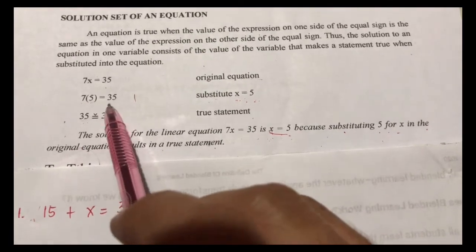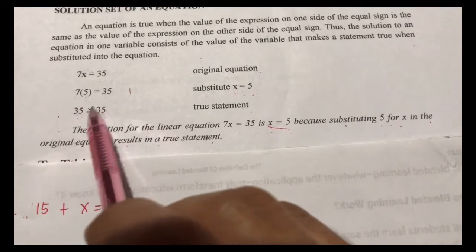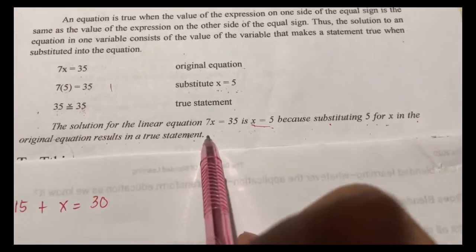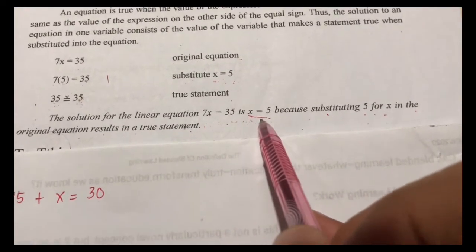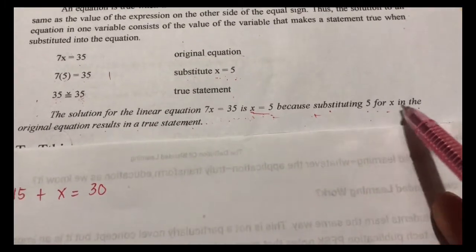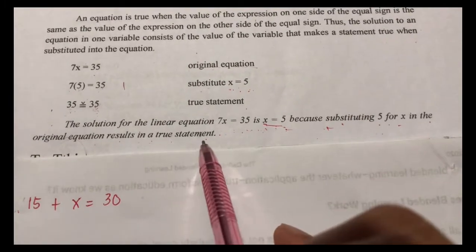And then just simply copy this. So compare the two now. Are they equal? Yes. So therefore, the solution for the linear equation 7x equals 35 is x equals 5 because substituting 5 for x in the original equation results in a true statement.